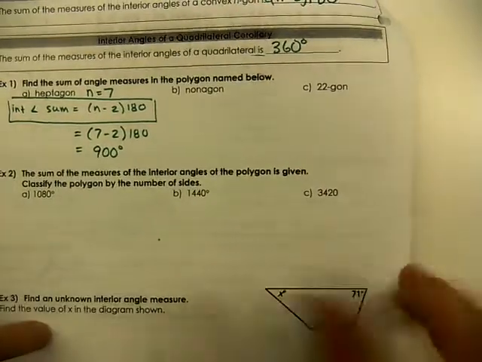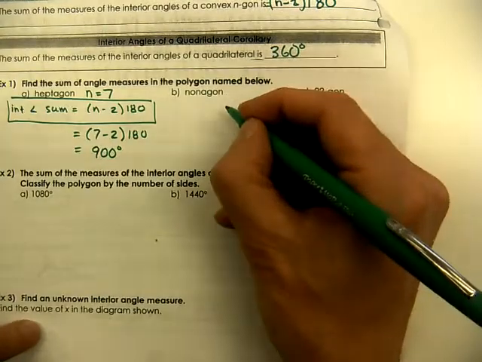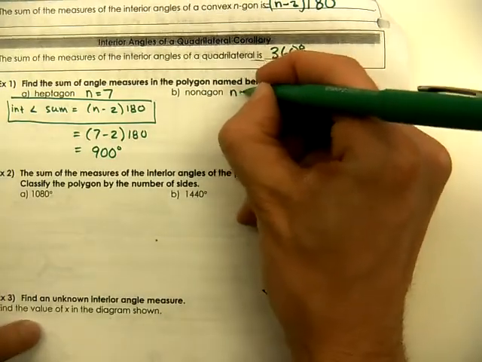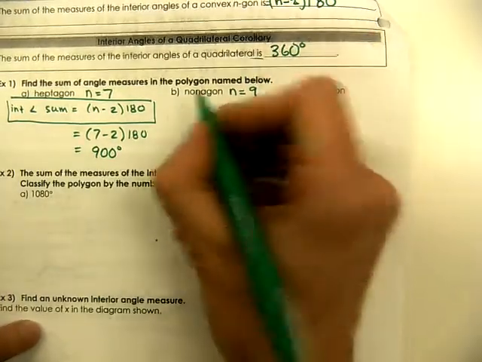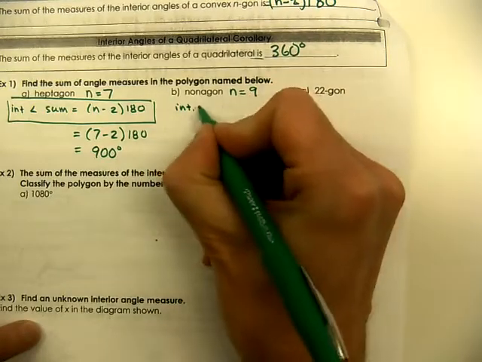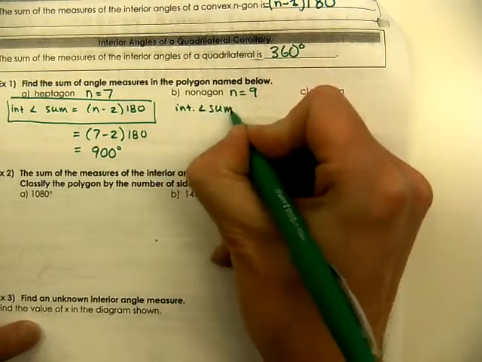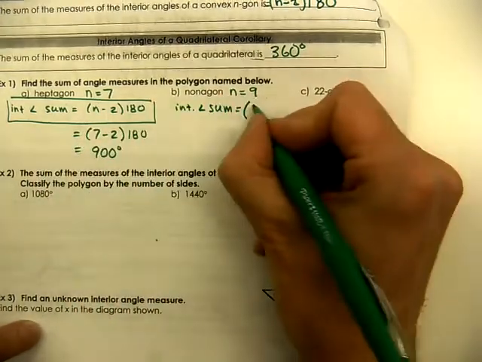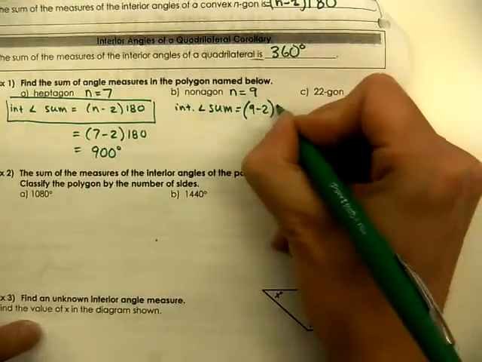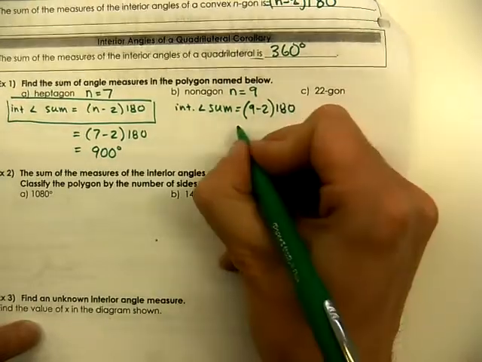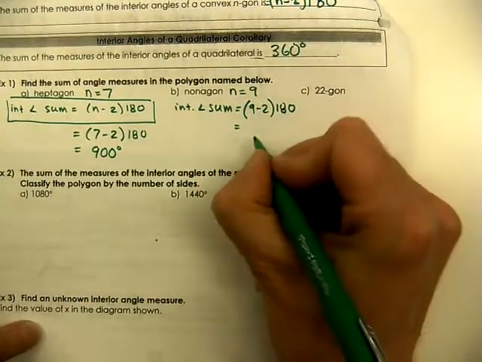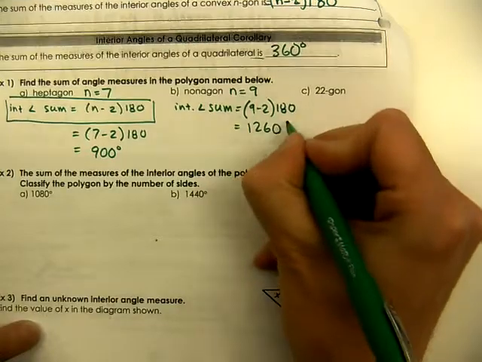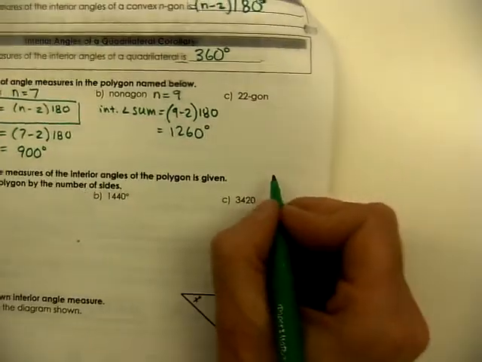Let's take a look at another one, for a nonagon. Do you remember how many sides that is? 9. So the interior angle sum is, there's the formula, let's drop the 9 in for the n, 9 minus 2, that result times 180. So you can just type that in your calculator, you should get 1260. Don't forget the degrees.